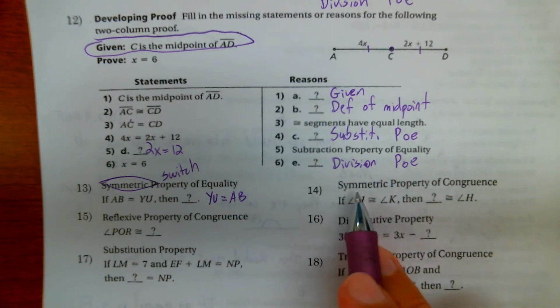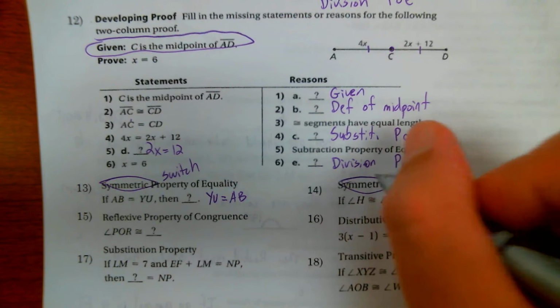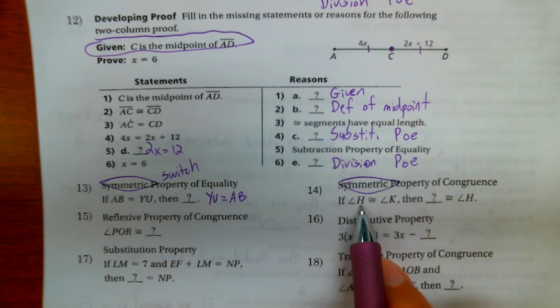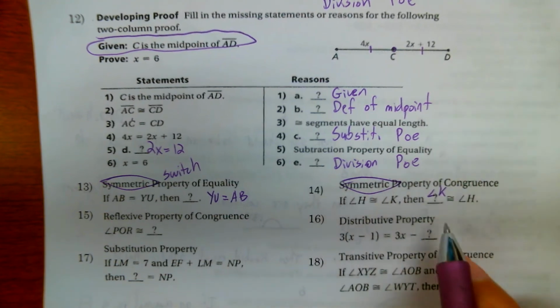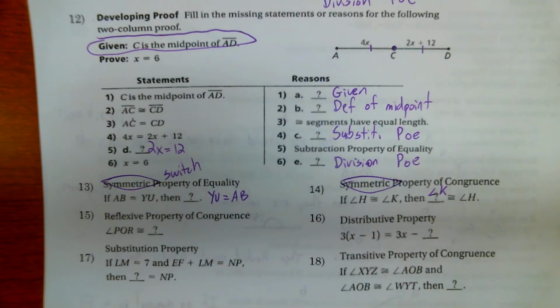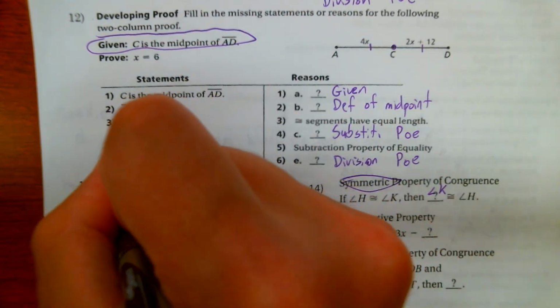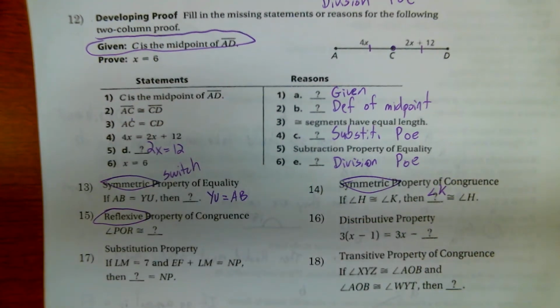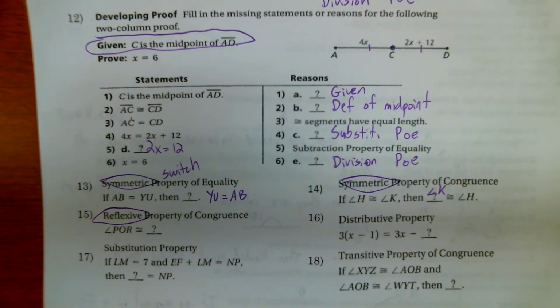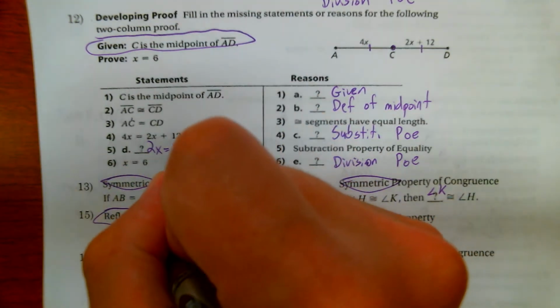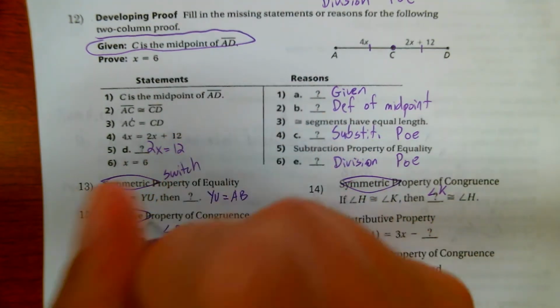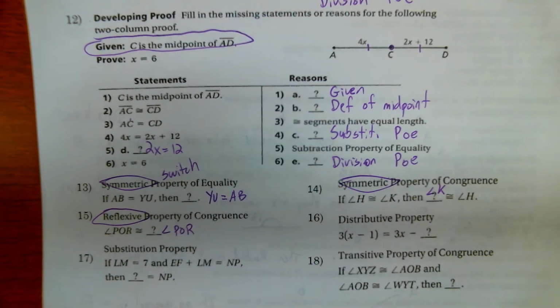Number 14, symmetric property, again, is switch. So angle H is congruent to angle K. If I switch that, I've got angle K is congruent to angle H. All right, reflexive. Reflexive is something equals itself, mirror image, right? It's the same exact thing. So I have angle POR is congruent to angle POR, reflexive property of congruence.